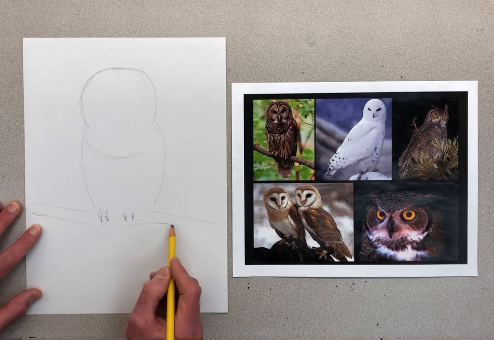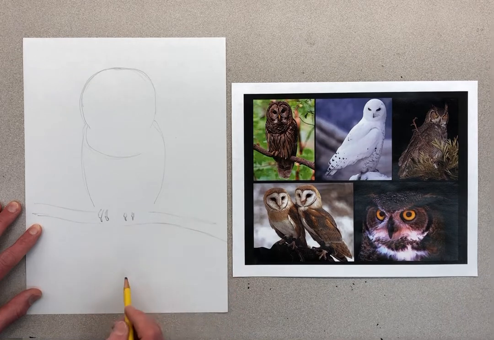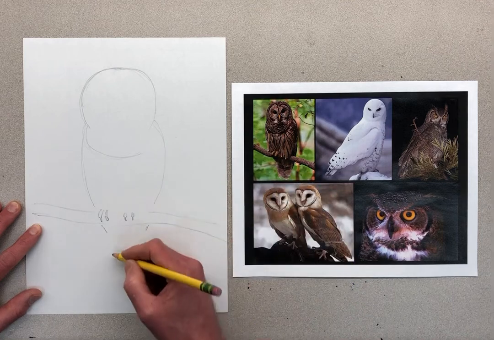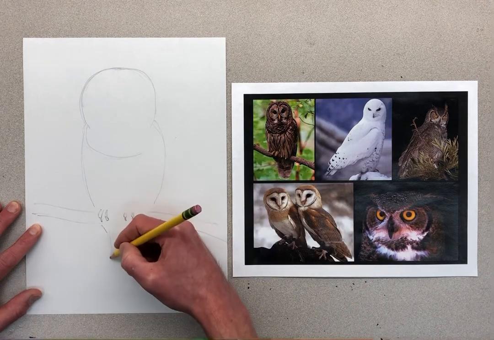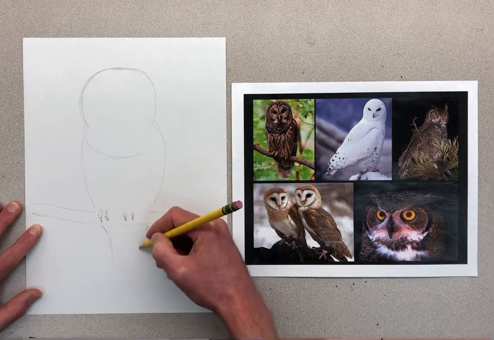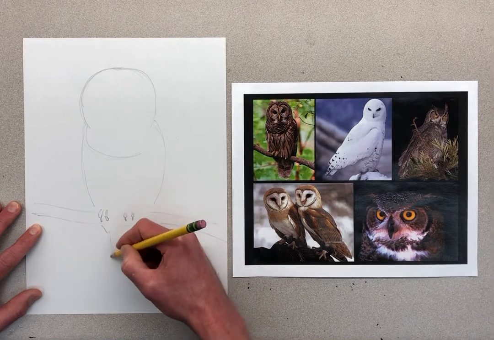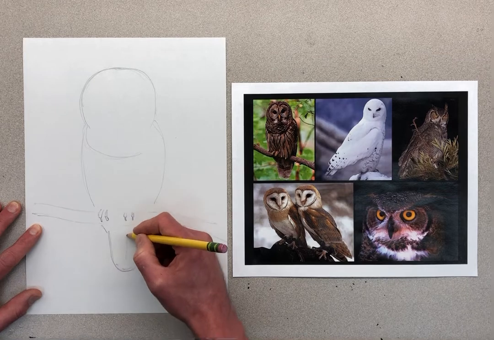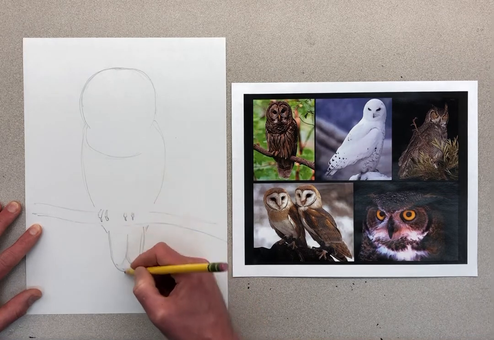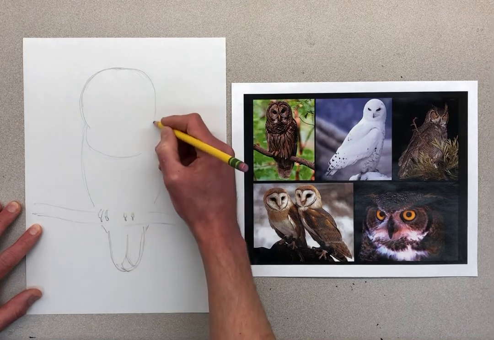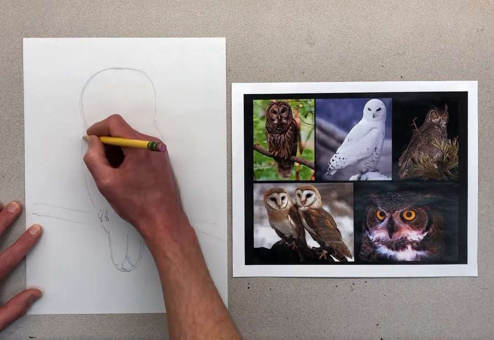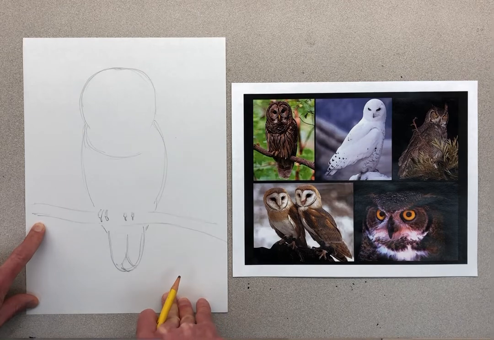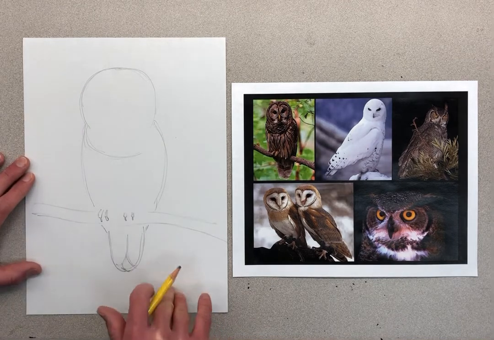And then I'm seeing a couple of the feathers right here, and then these ones kind of come down and make an oval shape for the tail, and almost are separated just a little bit. Now that I have the general shape down and I made sure that my owl is really big, now I'm gonna start putting the details in.